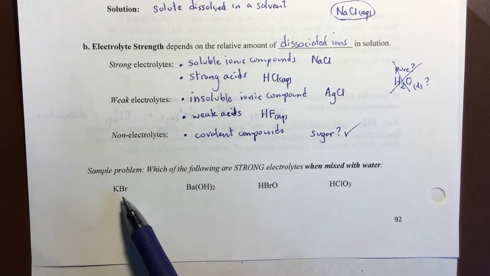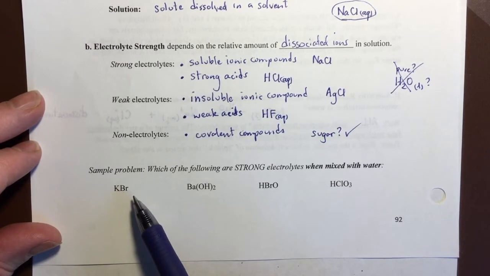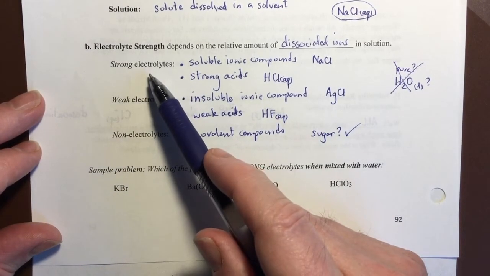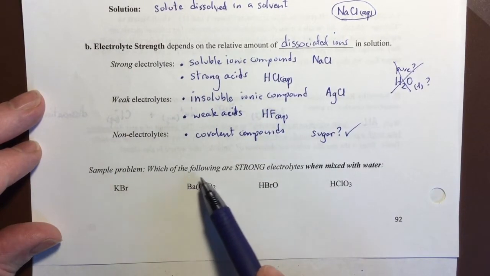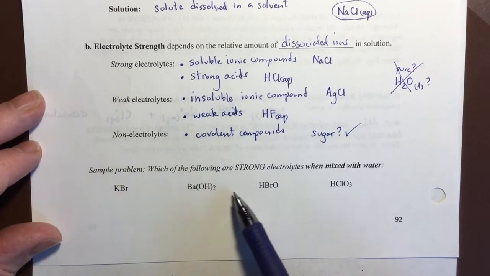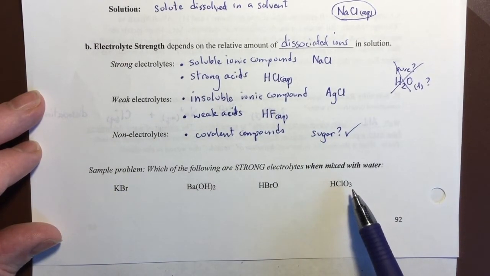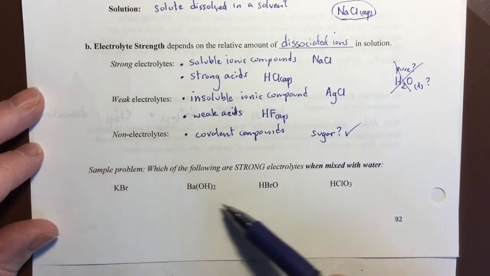So imagine that I'm taking this compound, I'm going to put it in water, and then I have to determine if it's a strong electrolyte. And it says, which of the following are strong electrolytes? So we're just going to circle the ones that are strong. Okay? So I'd like for you to pause the video now and see if you can do that.